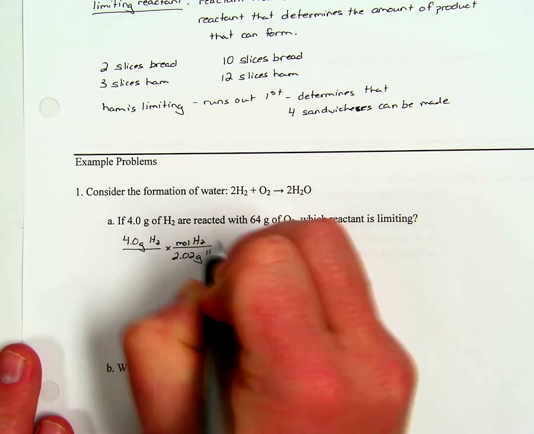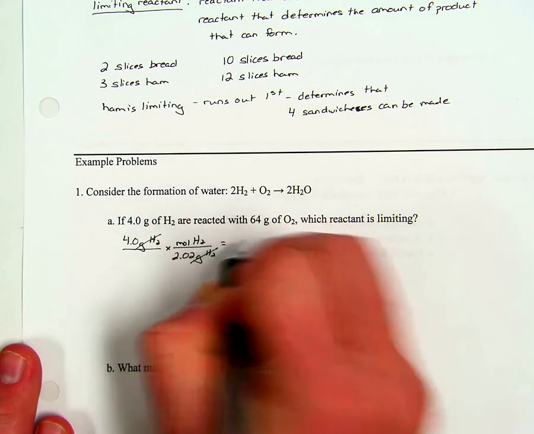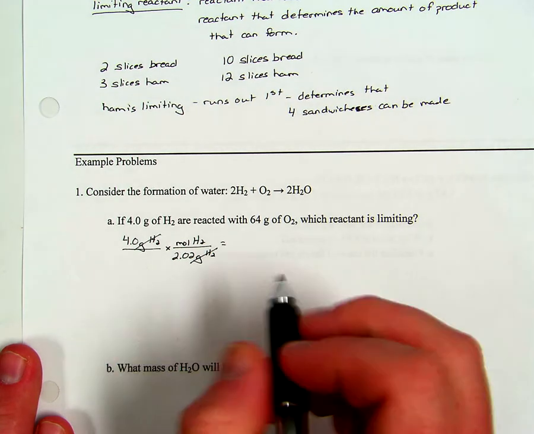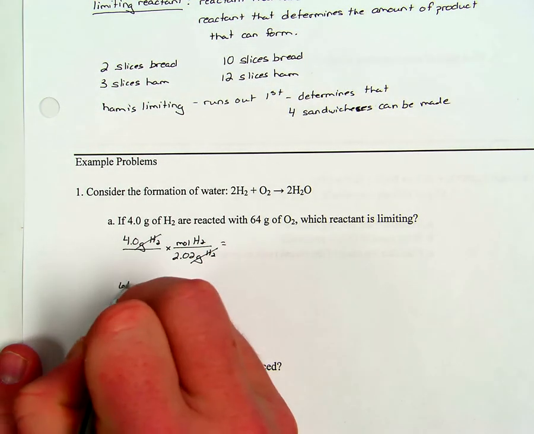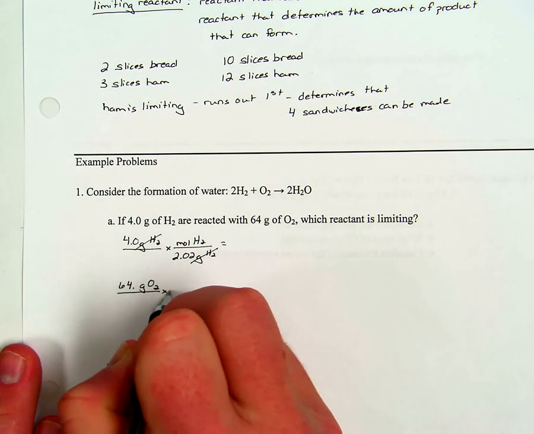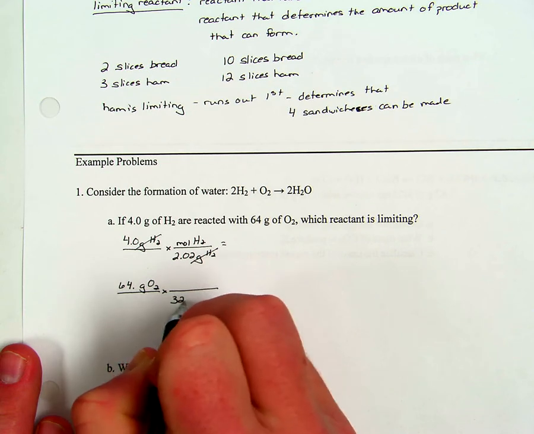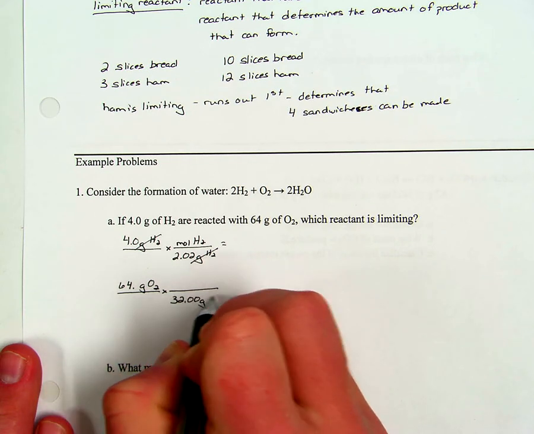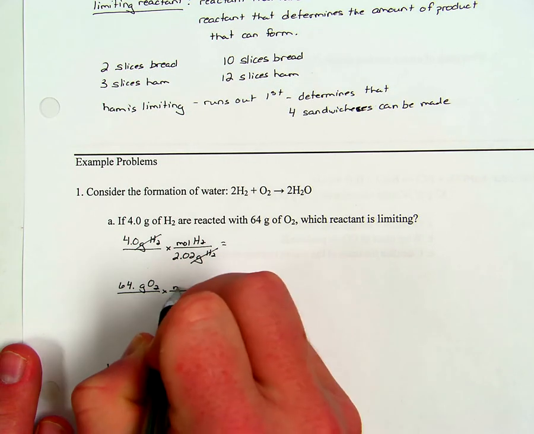Grams cancel. And I'll do that calculation here in a second. And then I do the same thing with the oxygen. I have 64 grams of O2 and I'm going to convert that into moles. 32.00 grams of O2 for every mole of O2.